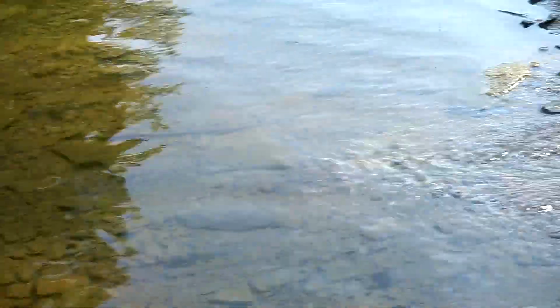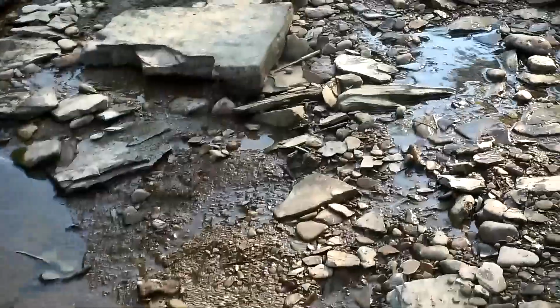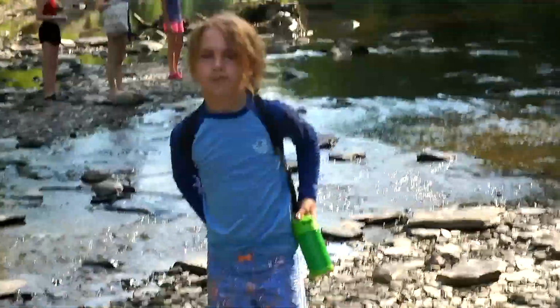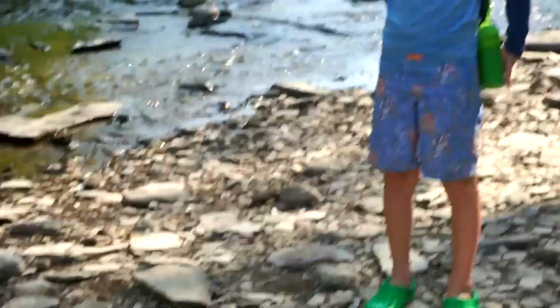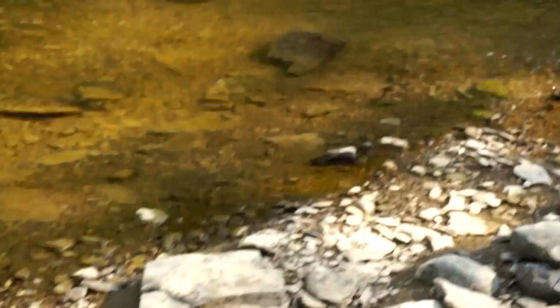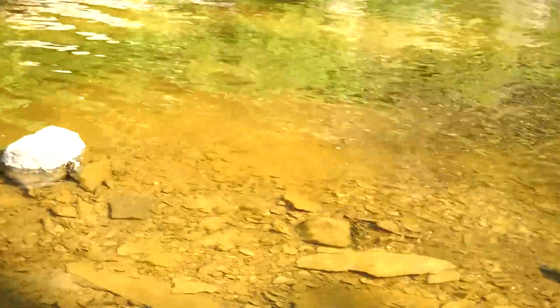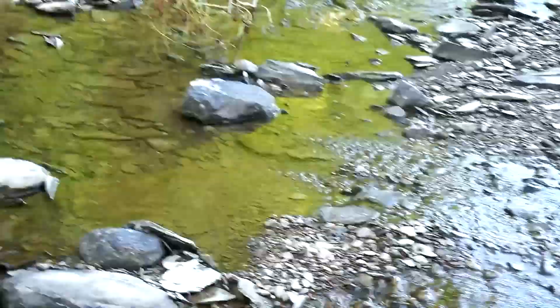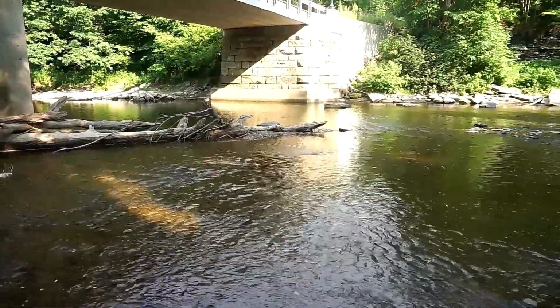Now, we probably won't find dinosaur fossils today. Do you know why we won't find any dinosaur fossils today? Nope. Because this area is way older than the dinosaurs. The area that's exposed here is from what's called the Devonian period. What's the Devonian period? Well, the Devonian period is about 350 to 400 million years ago, and it's basically called the age of the fish. So it's way before the dinosaurs came about.